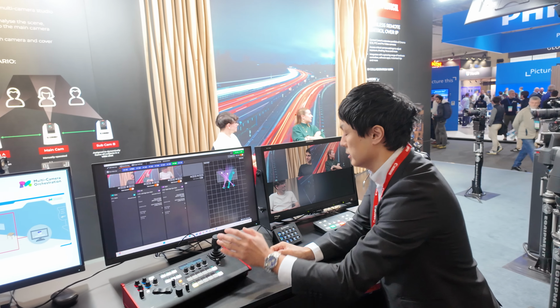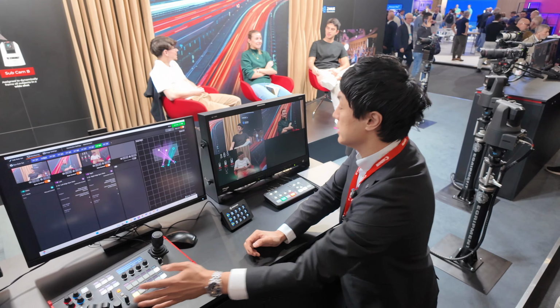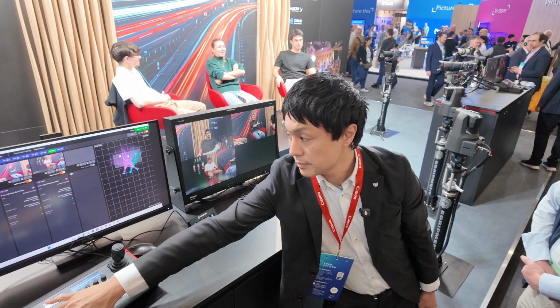And also if you're changing the zoom lenses, like the size, the cameras follow. The other cameras follow as well.